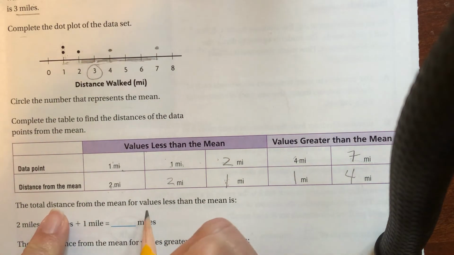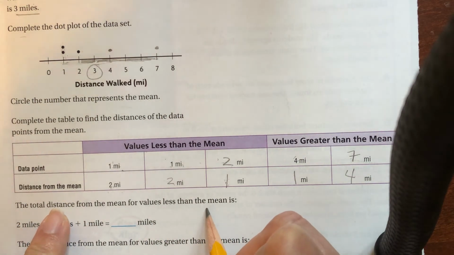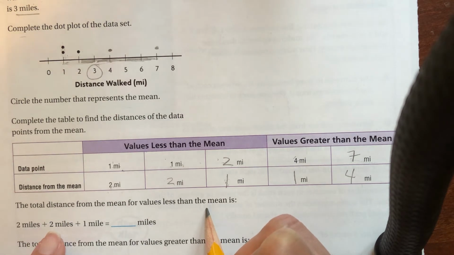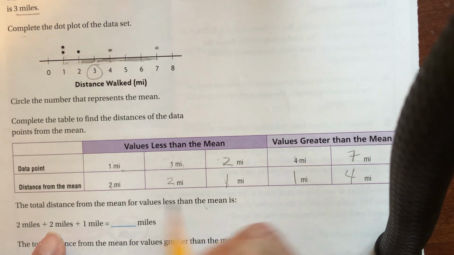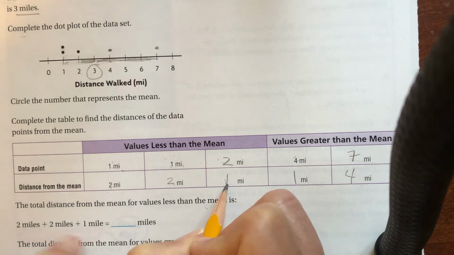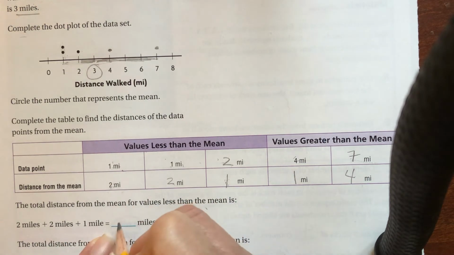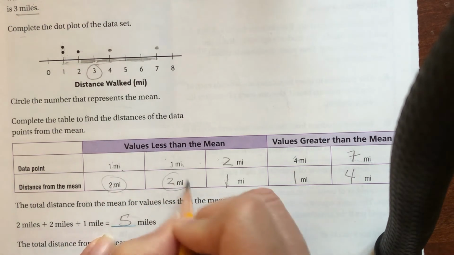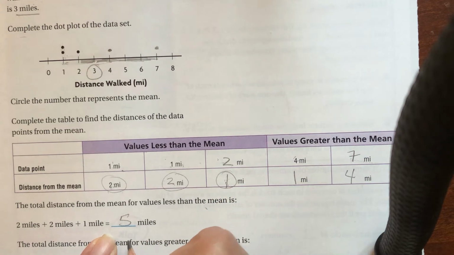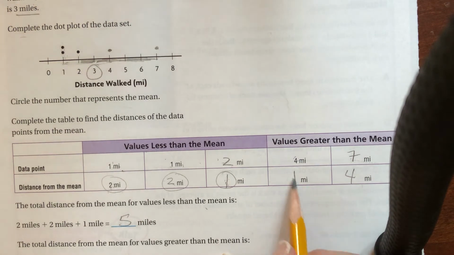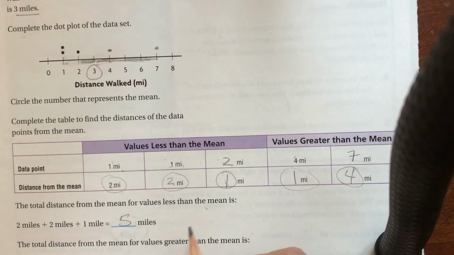Okay, the total distance from the mean for values less than the mean. So we have 2, 2, and 1. So that would be 5. And that came from here, here, and here. The total distance from the mean for values greater than the mean are 1 and 4, which is also 5 miles.